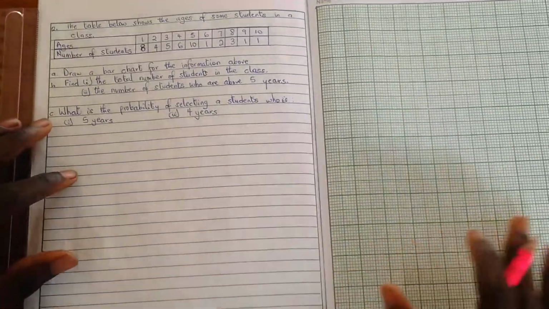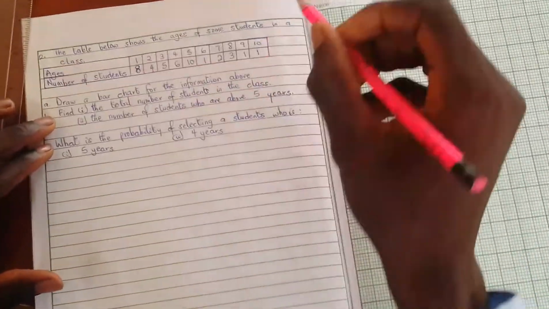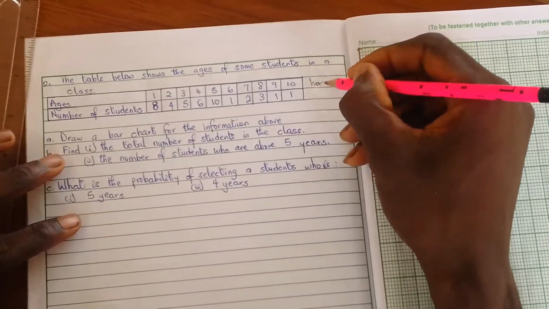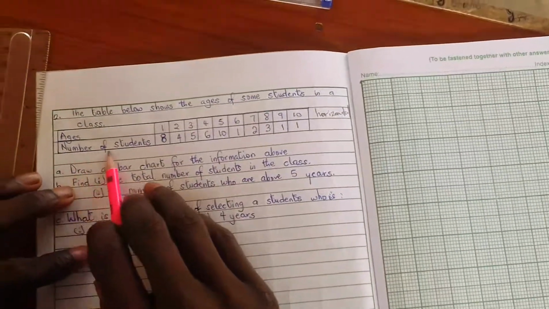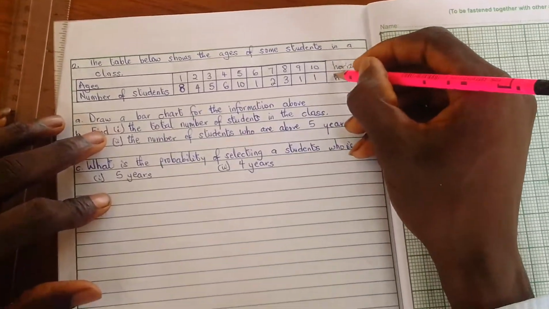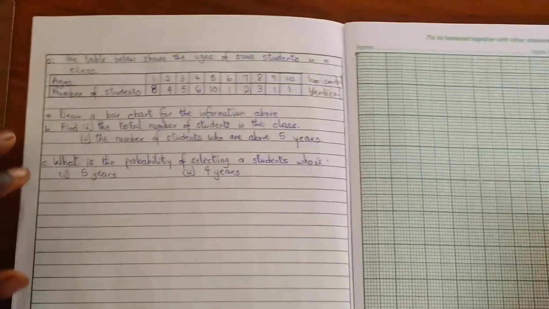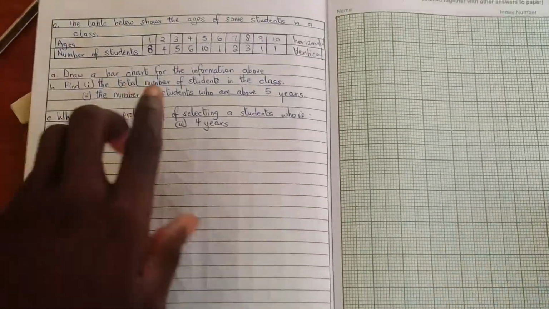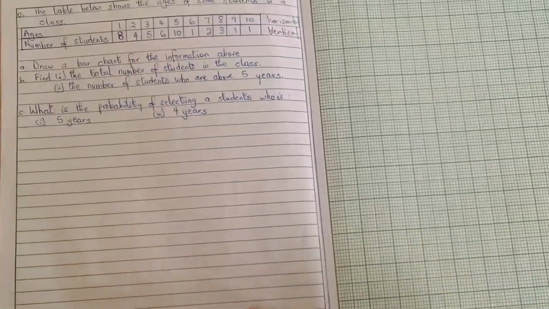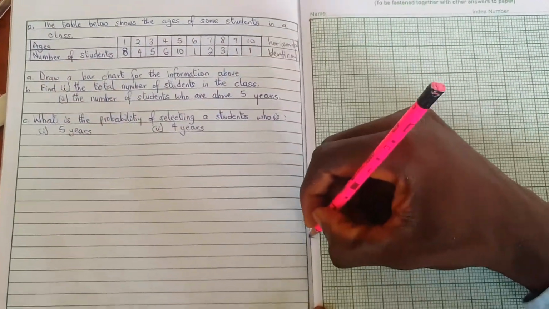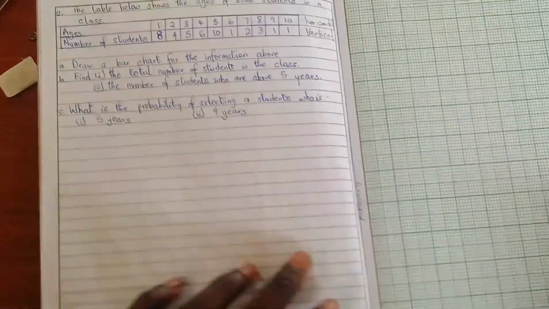Now, from the first example that we did, we were told that the ones here take the horizontal axis always, and the number of students, which is also the frequency, takes the vertical axis. So what we are going to do is write the name we have here, which is ages, on this axis. Then we have frequency for the vertical axis.